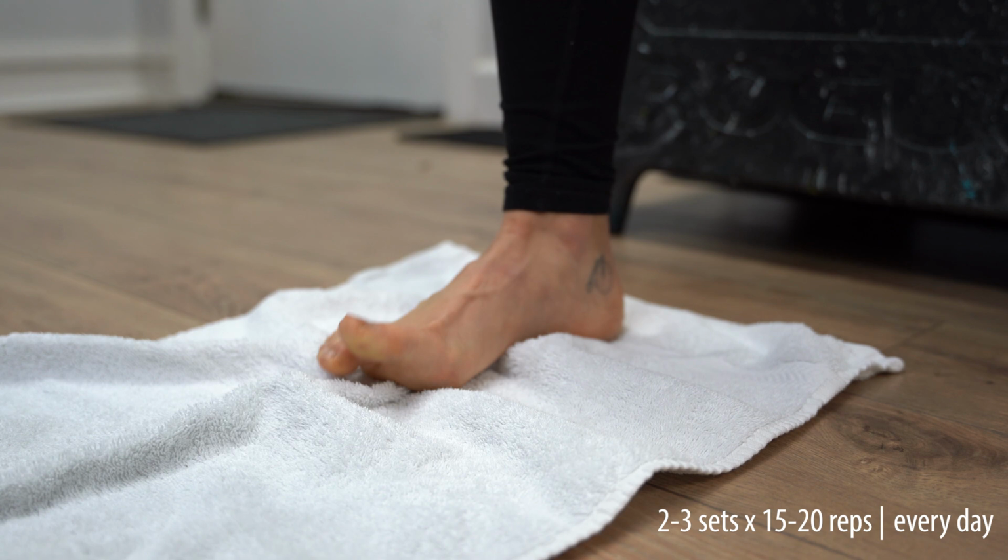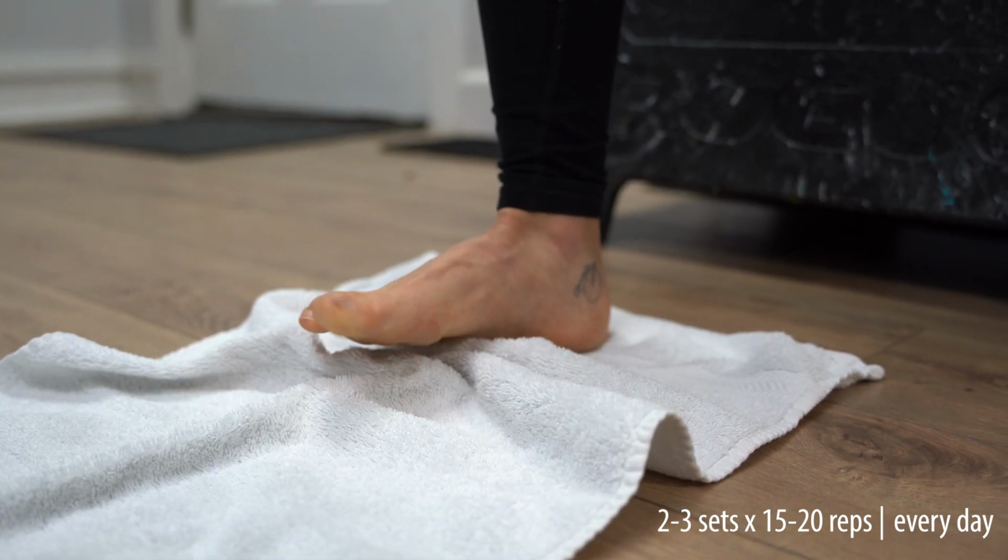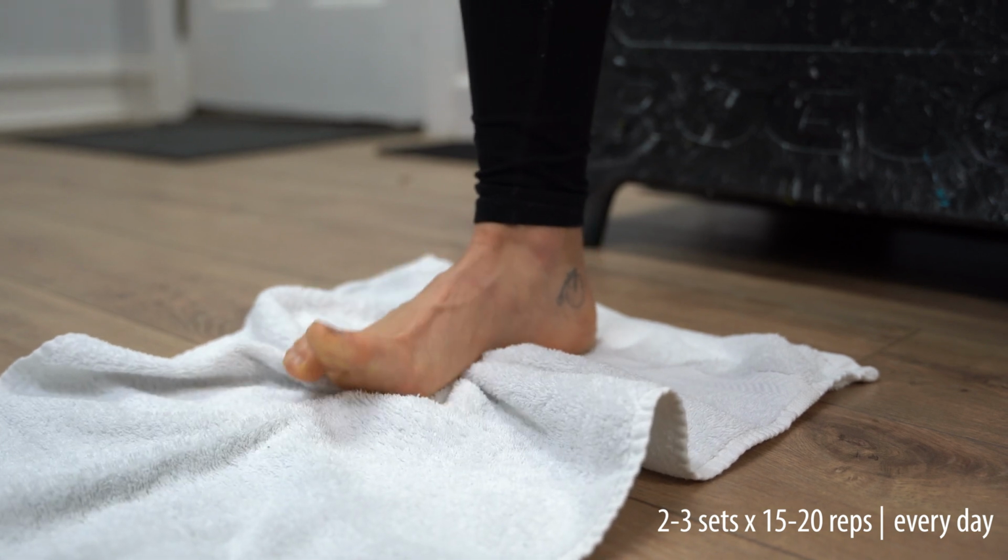Find an appropriate starting level and perform for 2 to 3 sets of 15 to 20 repetitions every day or as tolerated.